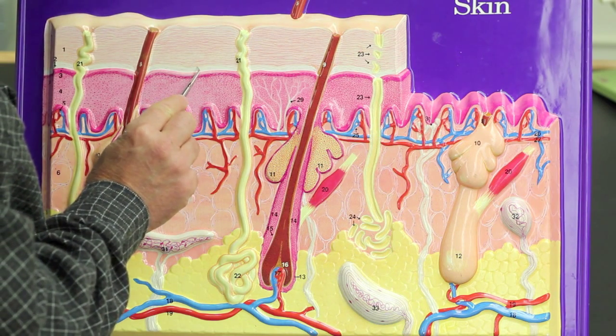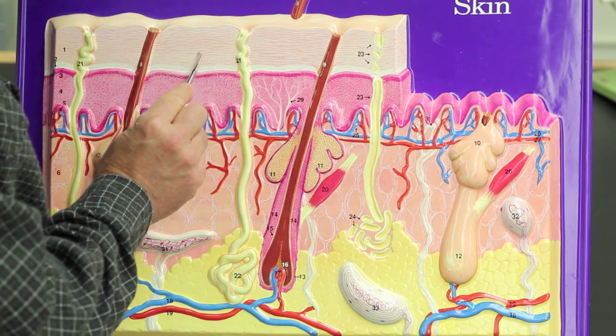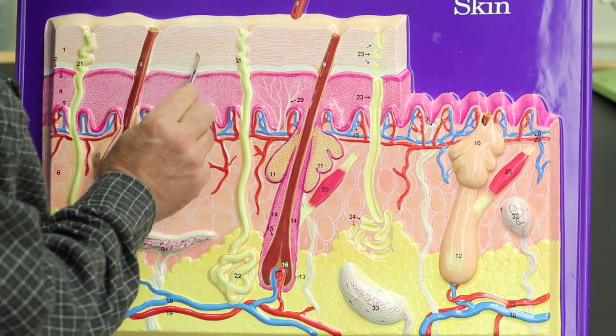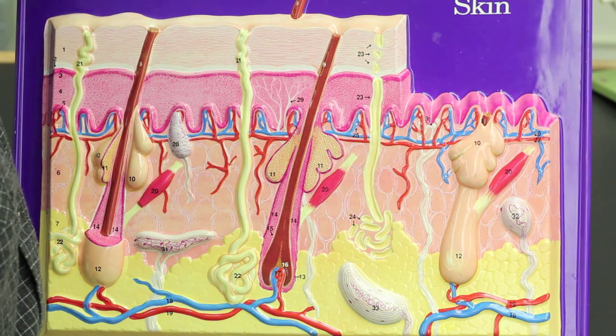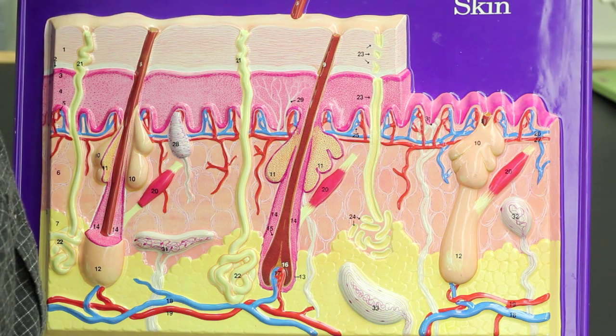It is dead tissue, however, and above that is, of course, the stratum corneum. This is all dead tissue. This is the tissue we are, of course, shedding all the time.